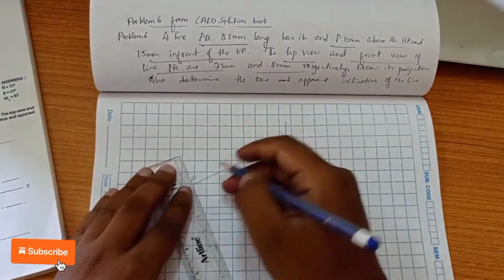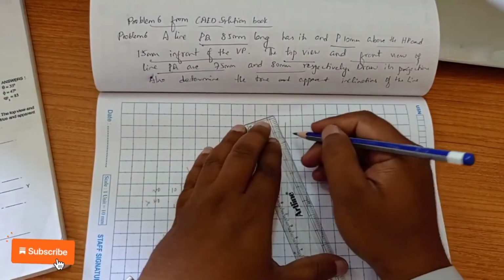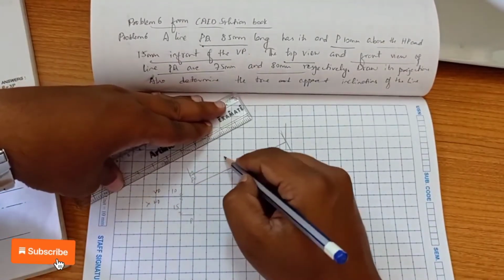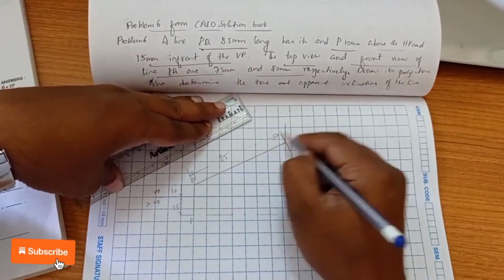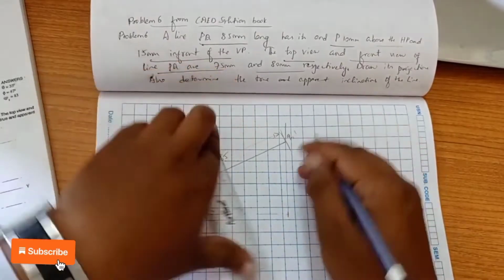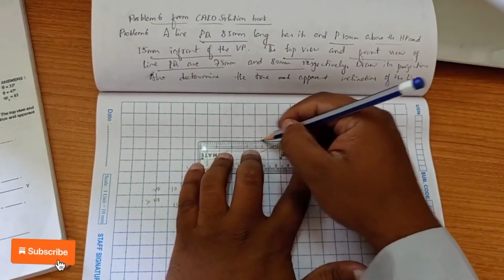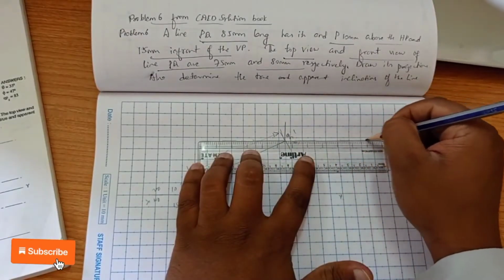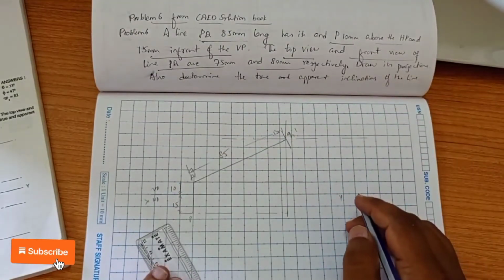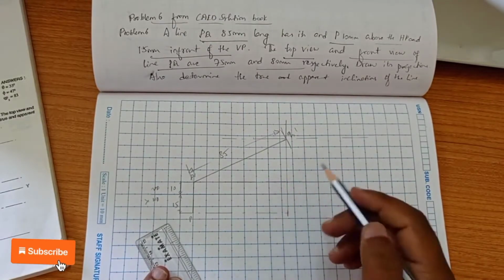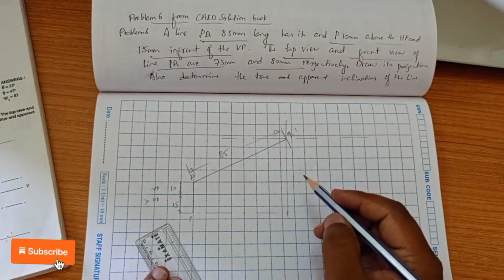So this is having 85 mm and true length it is 85, and this is Q1 dash. So here on locus line here. Okay, so now we are getting the two lines, 85 here and the locus line.